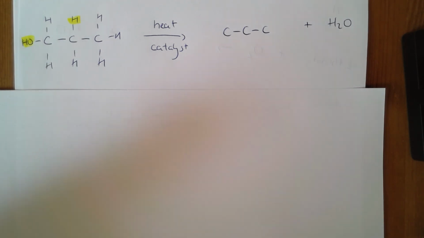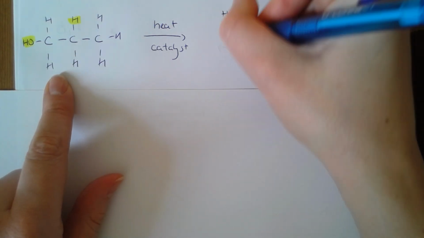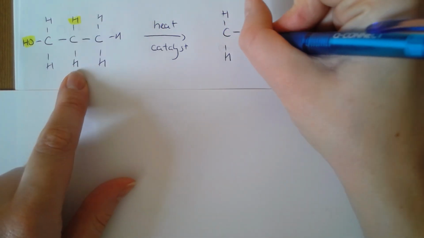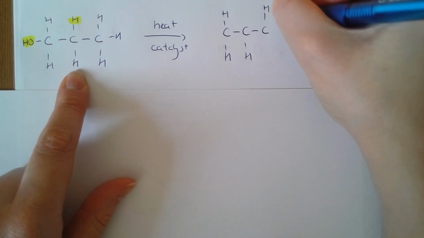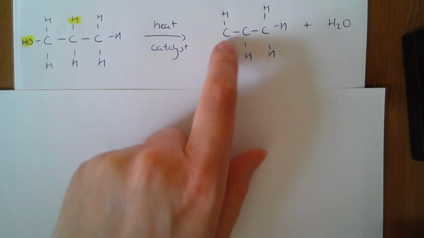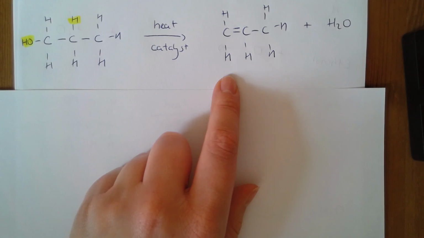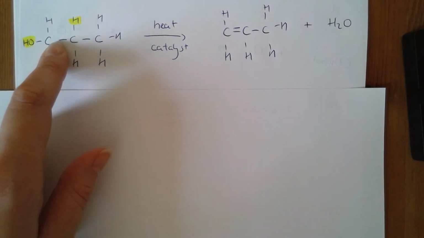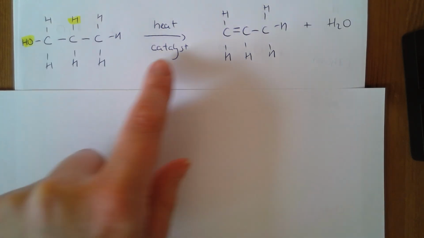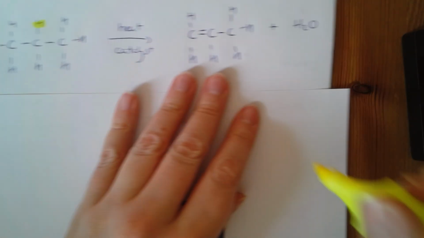If that's what I'm losing, then I draw everything else. So I've lost that OH, but I'm keeping that H, I'm keeping that H. I've lost that one, but I'm keeping that one, that one, that one, and that one. And again, we can see that these 2 carbons only have 3 bonds, so I'm going to be putting a double bond between them. So I've gone from propanol to propene by removing H2O, and there's my H2O as my extra product.